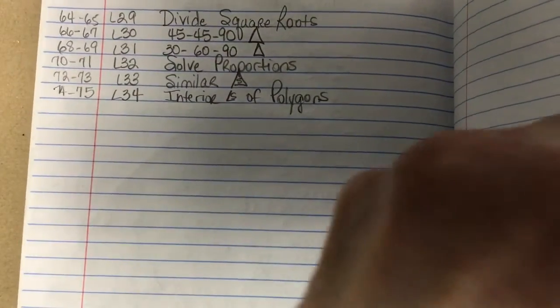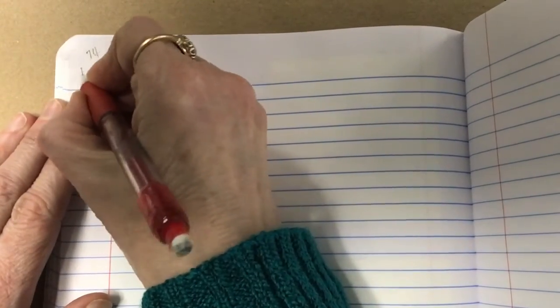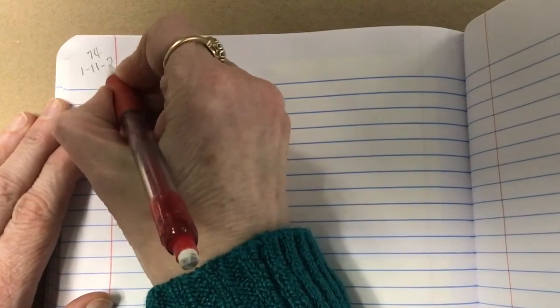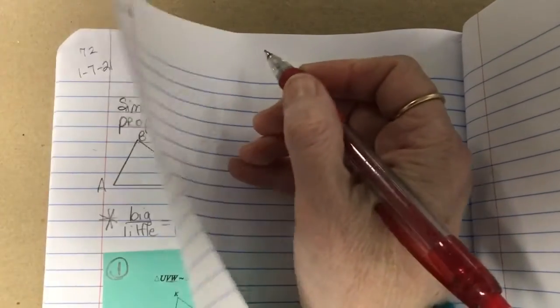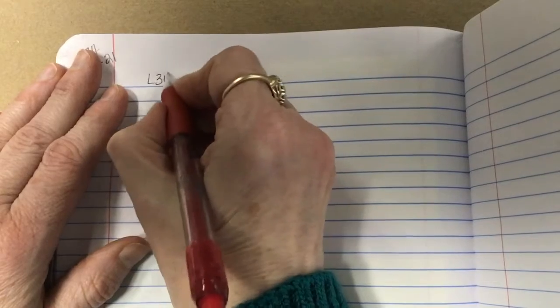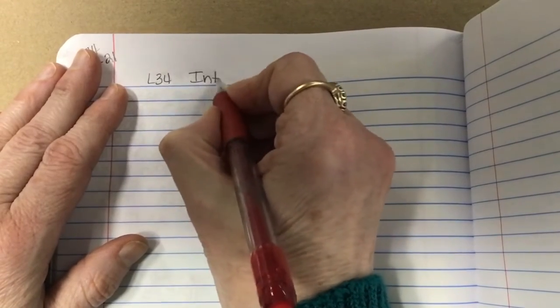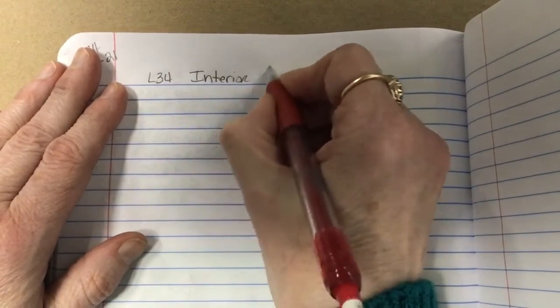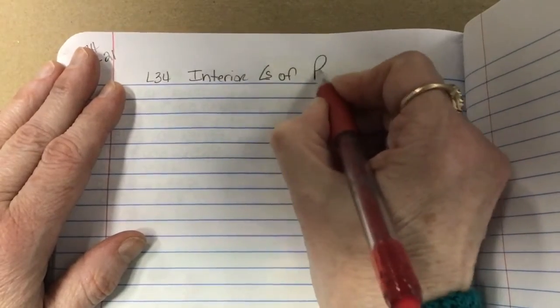So, let me get over on page 74. And today is the 11th. I almost put 20. Lesson 34. Interior, inside angles of polygons.